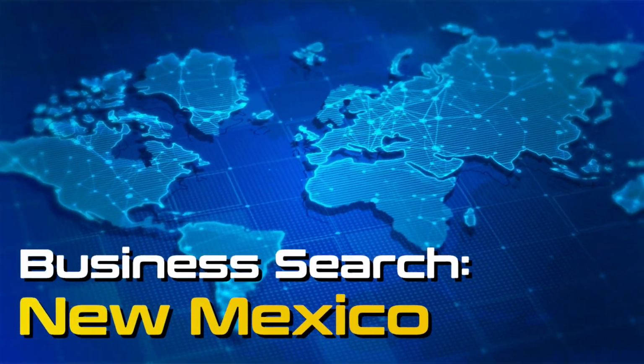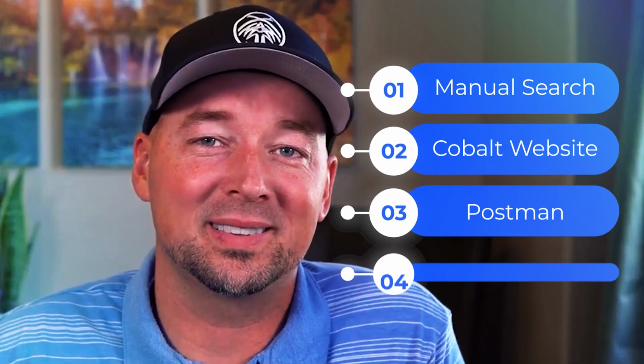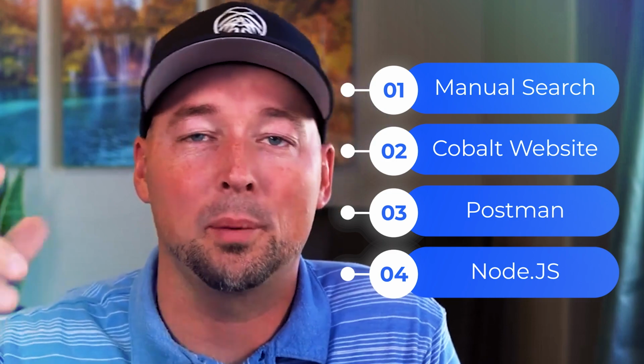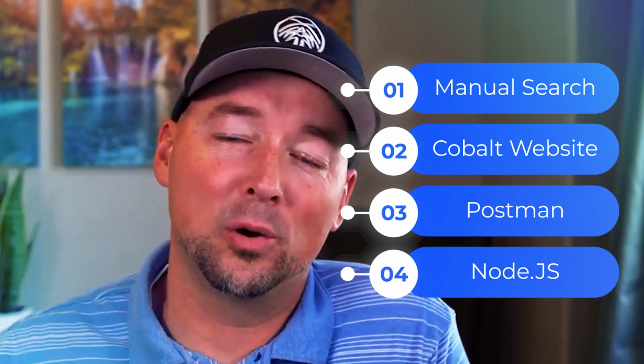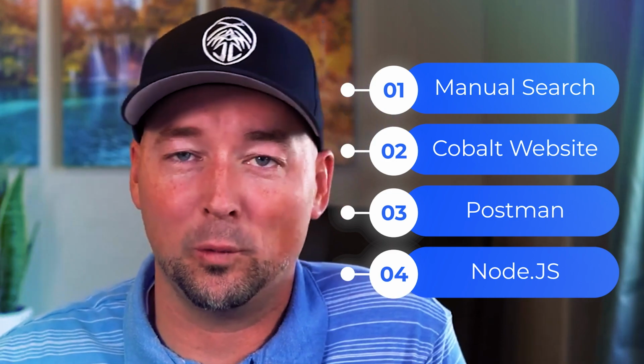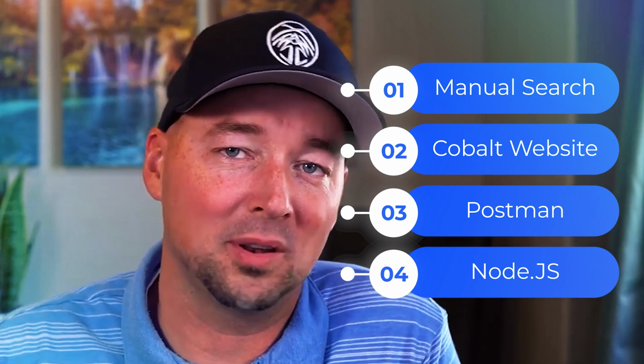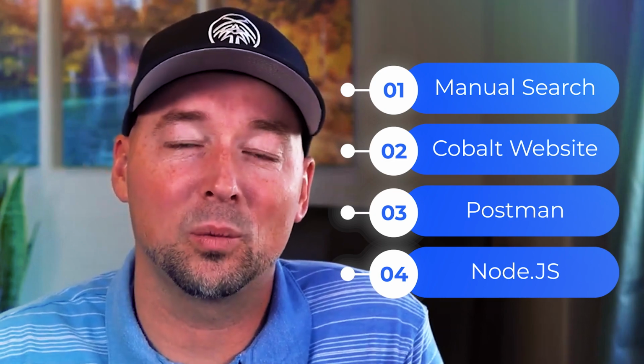Today we're going to talk about the Secretary of State business search. We're going to go through it and walk through how to search for businesses, and then we're going to talk about getting the data via API. We're going to submit a little search in our portal. We're going to submit something via Postman so you can see how the request is formed, and then we're going to do it using our JavaScript SDK. So if you use JavaScript or Node.js, then you can use that and it'll work great for you.